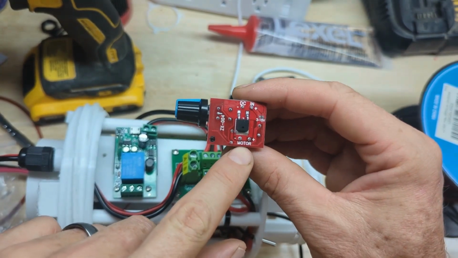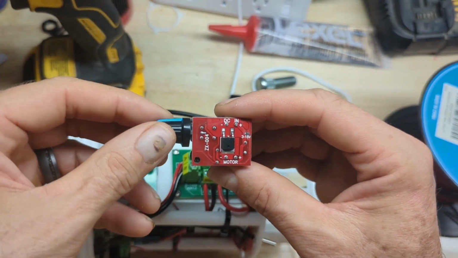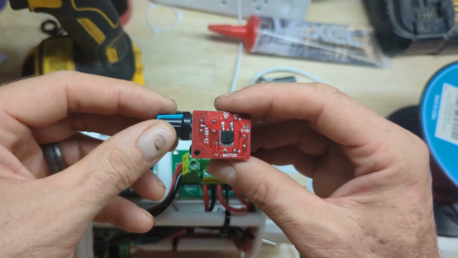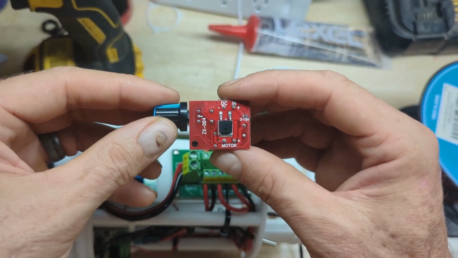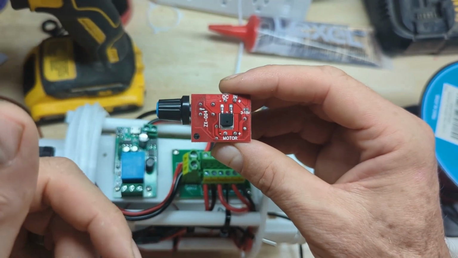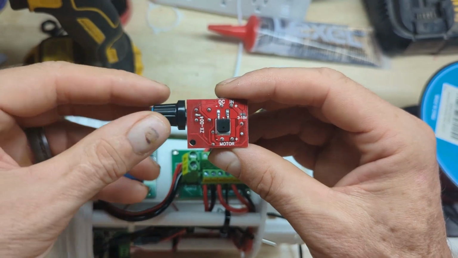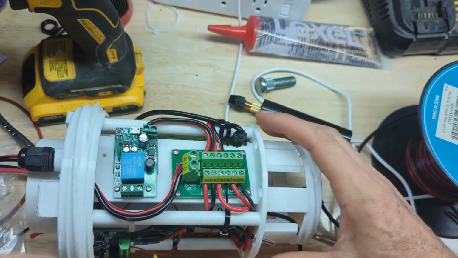And on the output, it shows motors, because you can use PWMs on motors to control their speeds. It's just doing the same thing that we're doing with the ring. We're just limiting how much power we're sending to it. So we're going to go ahead and mount that inside.